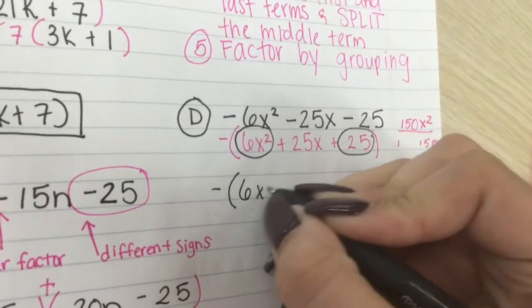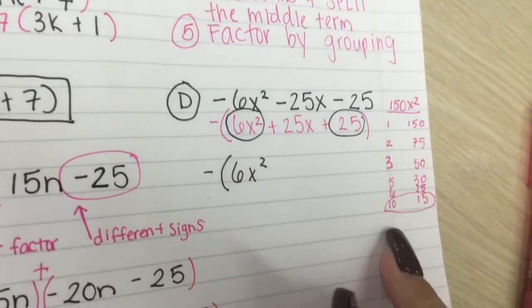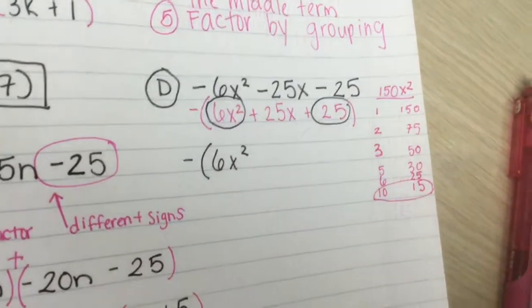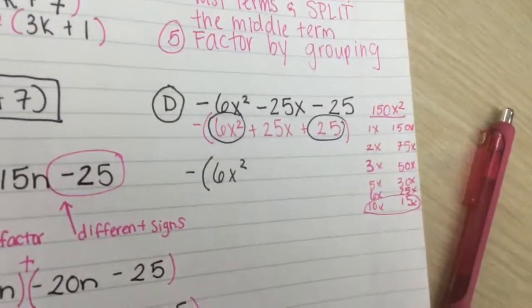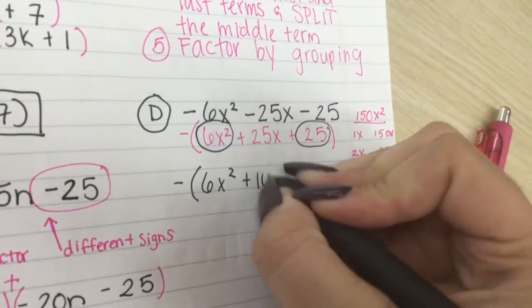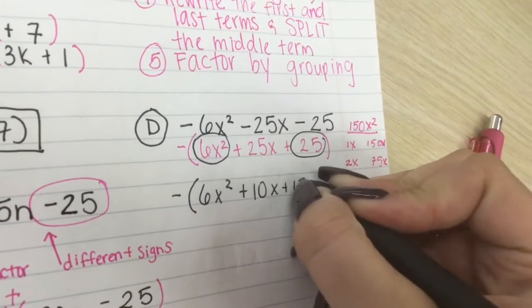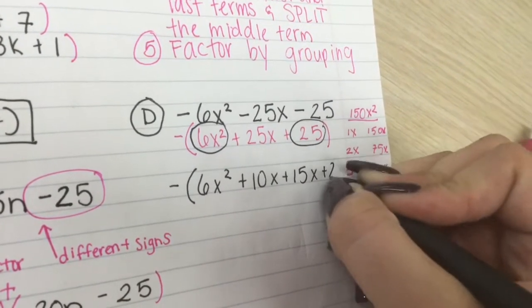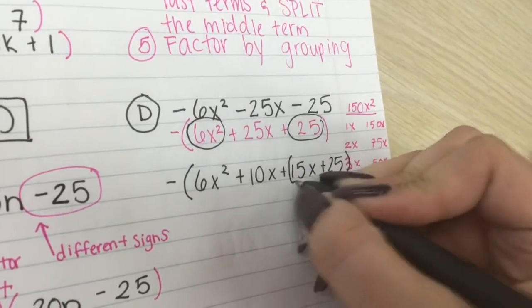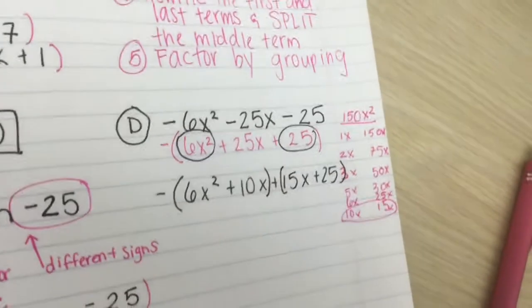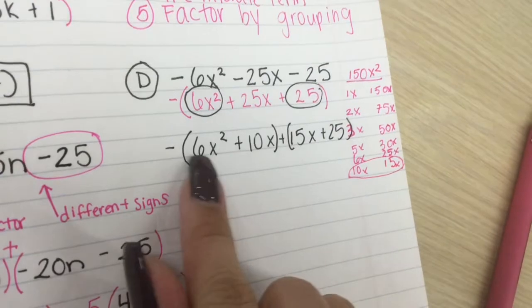From here, I'll rewrite my first and last terms, and then I will split that middle term. So 10x plus 15x is what's going to give me that middle term of 25x. Notice here how I'm keeping that negative that I factored out in the very beginning. From here, I'll factor by grouping.